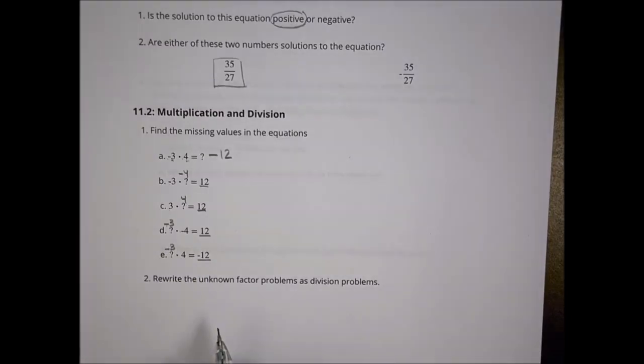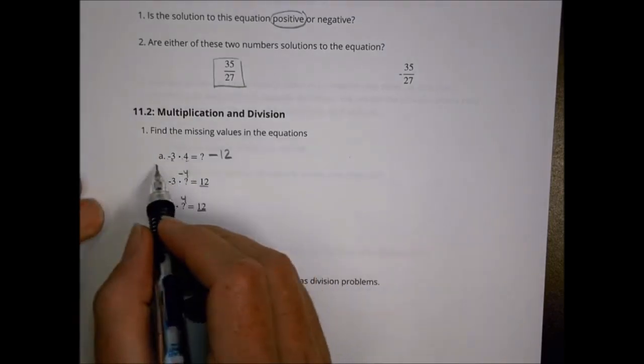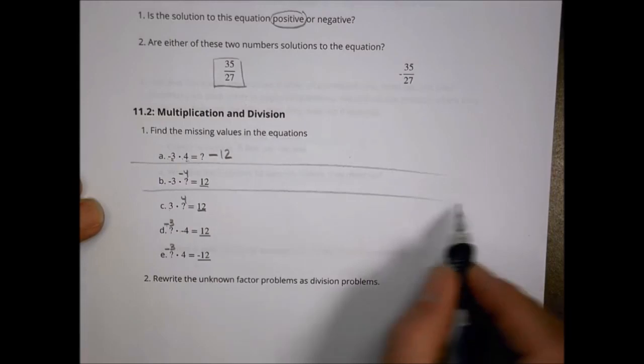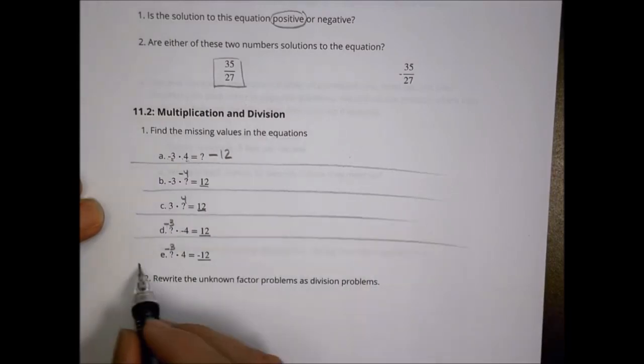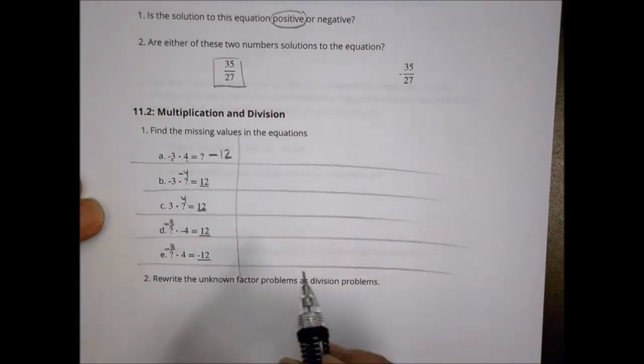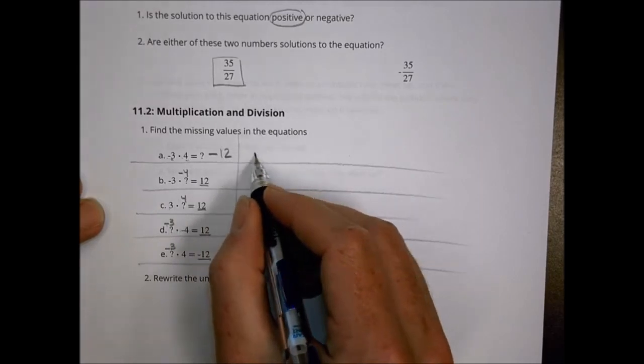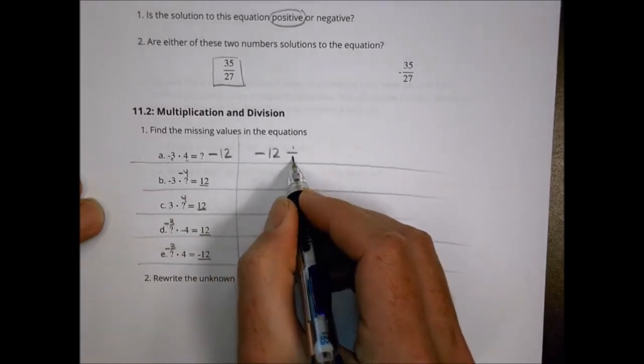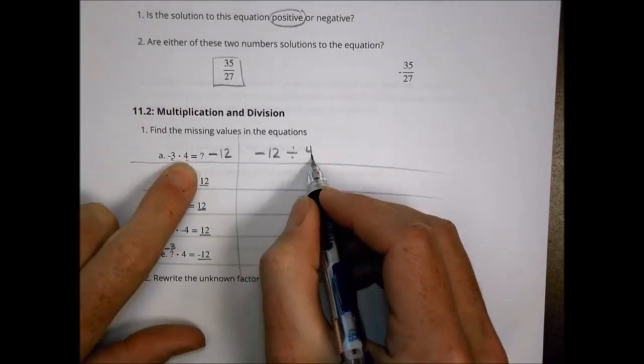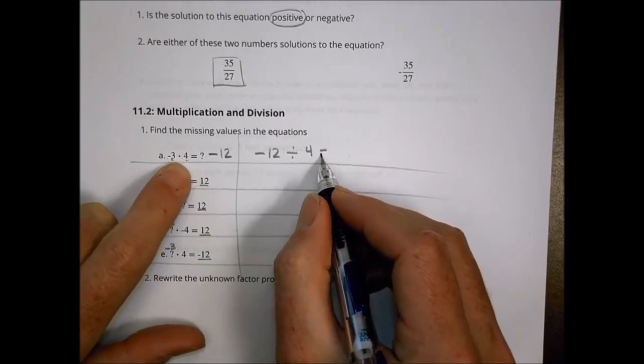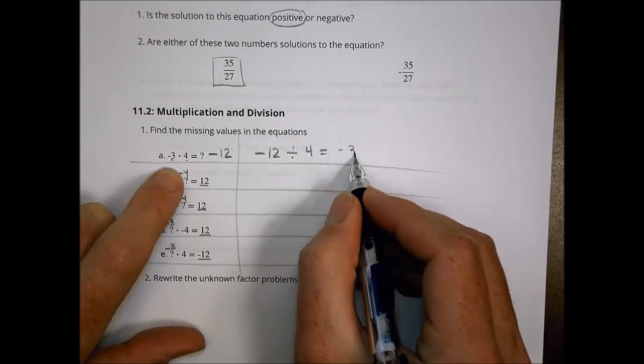It then asks you to rewrite the unknown factor problems as division problems. So let's take a look at what that would look like. Okay, I'm going to draw some lines out here. So writing them as division problems, let's take negative 12 and divide that by, in this case, a 4. That could work. And we're going to say it's equal to negative 3.